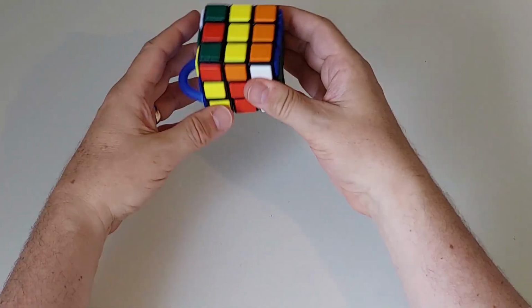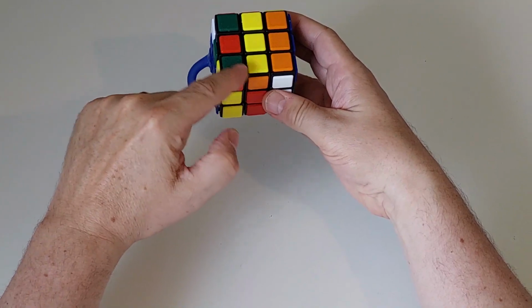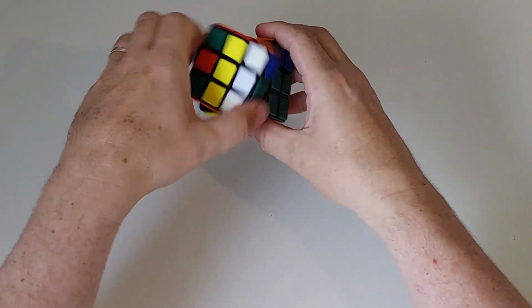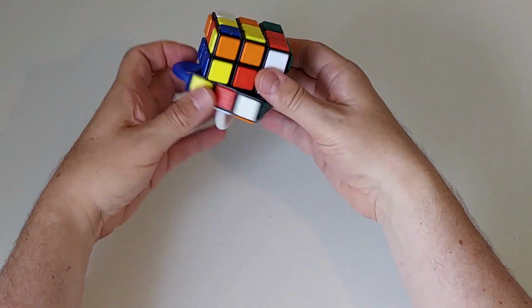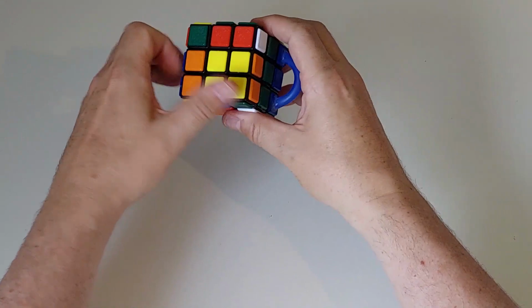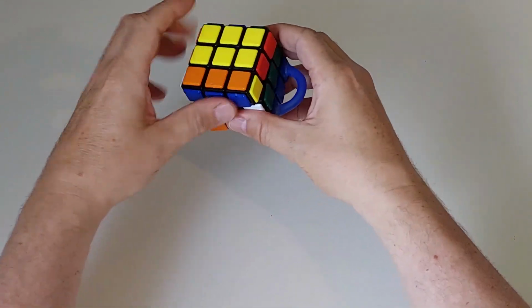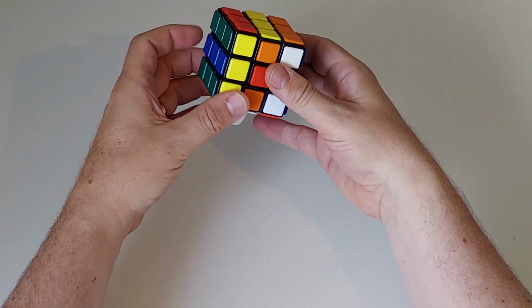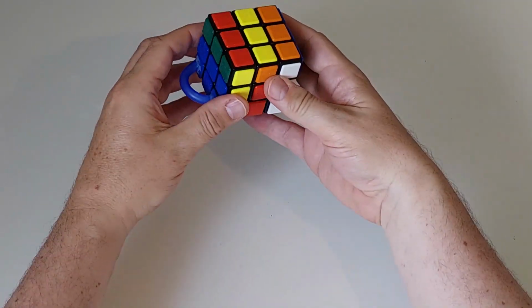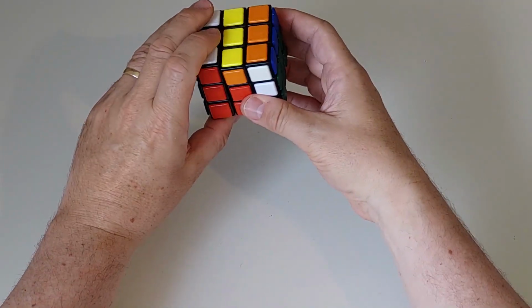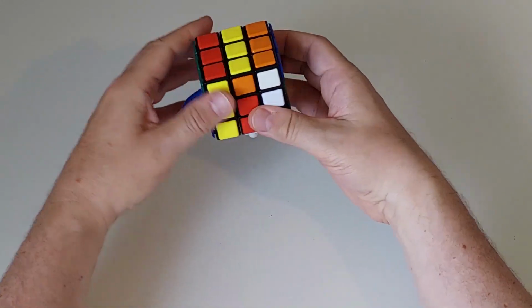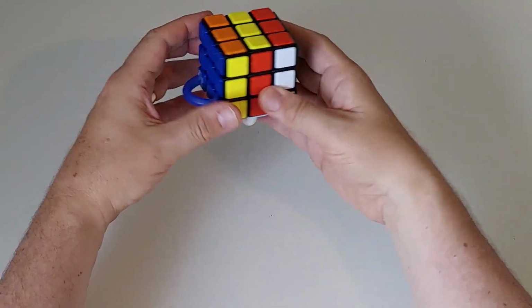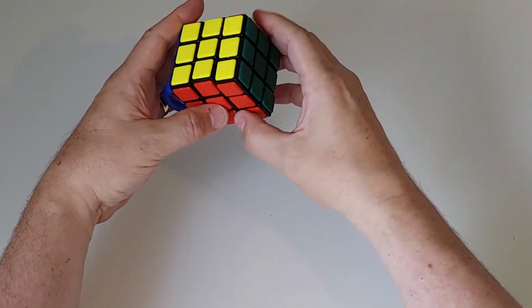Okay, there's the first one. And now they're in the position to twist as they need to. Turn that back. Undo my setups. In fact, which way is it? Hang on. Oh, that's right. I had a U2. There we go. And then that setup and that setup.